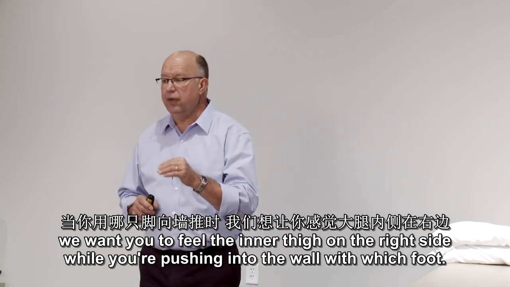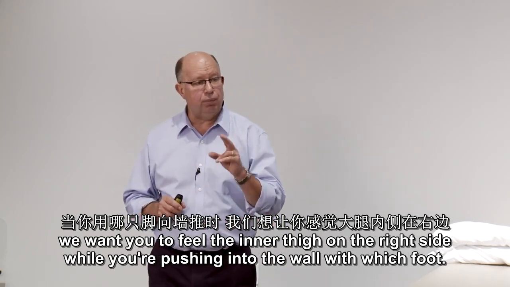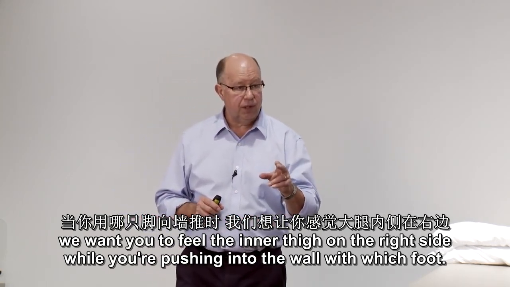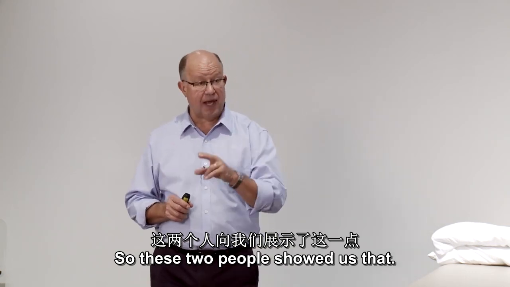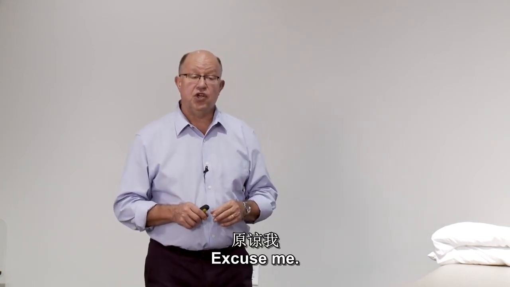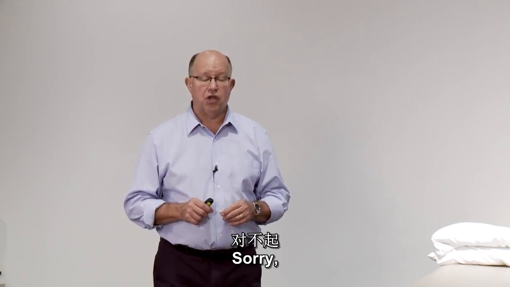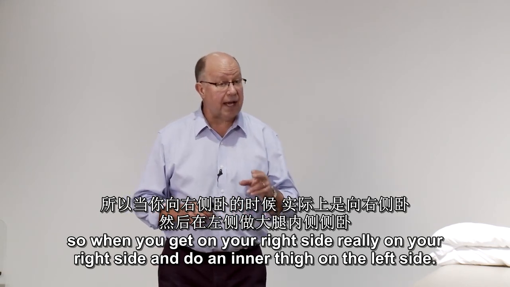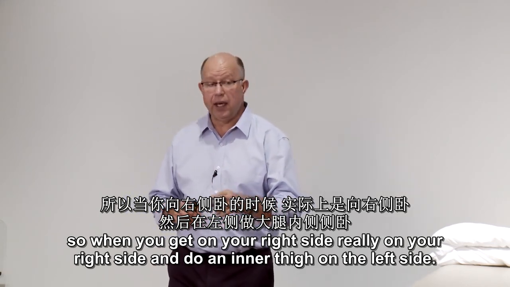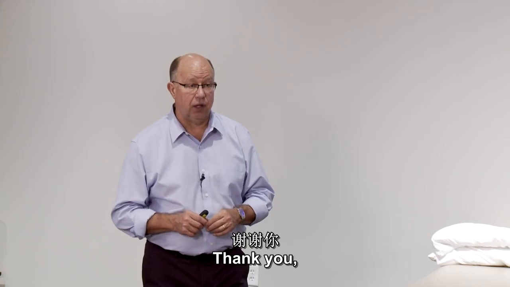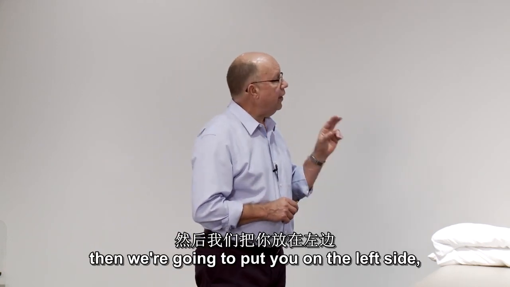We want you to feel the inner thigh on the right side while you're pushing into the wall with which foot? So these 2 people showed us that. Inner thigh on the left side. Excuse me? Inner thigh on the left side, not right side. Sorry. So we're going to get you on your right side. We're going to lay you on your right side and do an inner thigh on the left side. Thank you. Then we're going to put you on the left side.